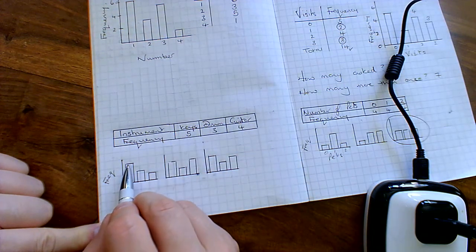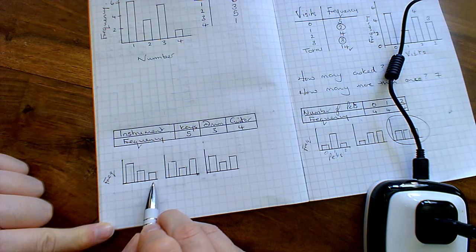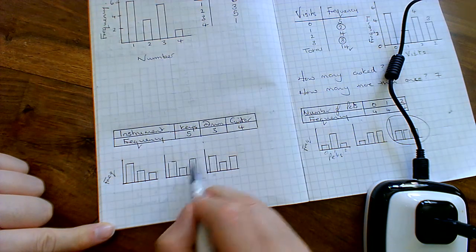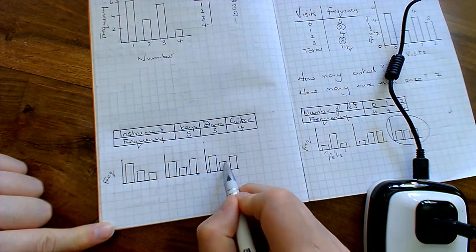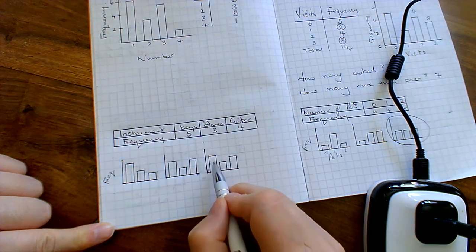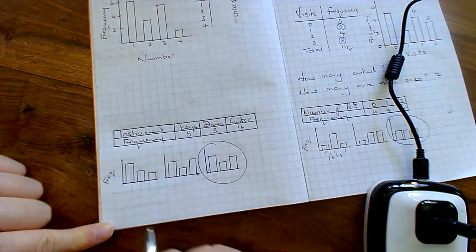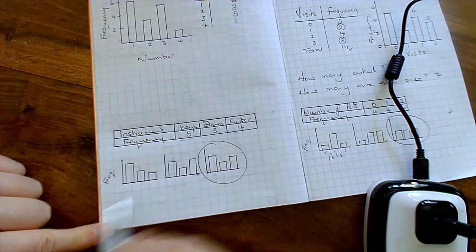So this one, the frequency is highest, and then it just always goes down. These 2 frequencies are the same, none of the frequencies are the same. This frequency is the highest, then the lowest, then slightly more but less than that one. So I'm going to go with that one for the frequency matching up there.